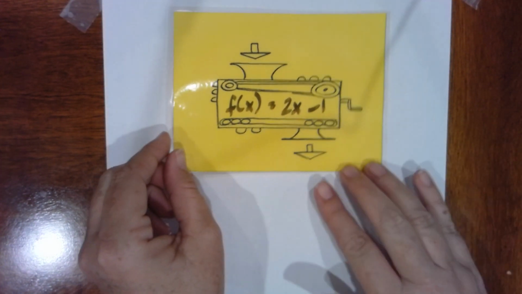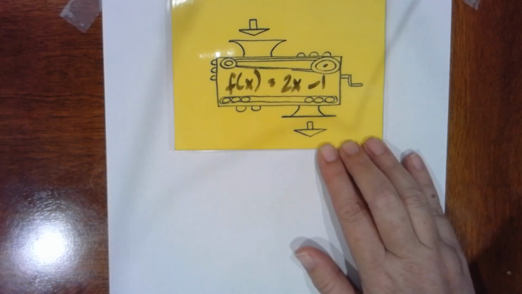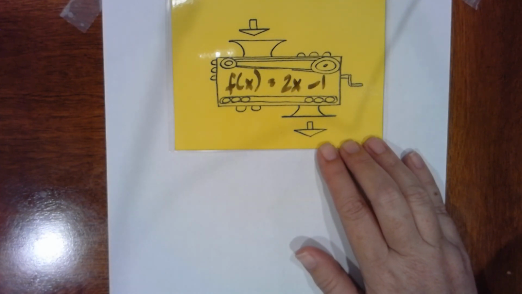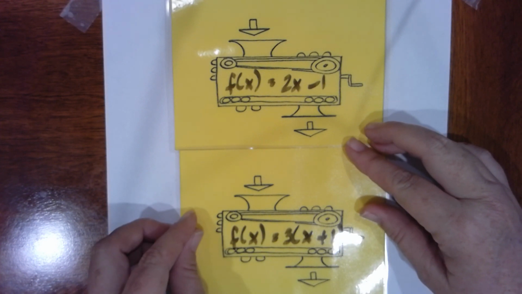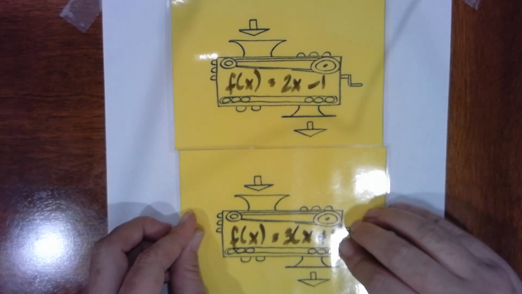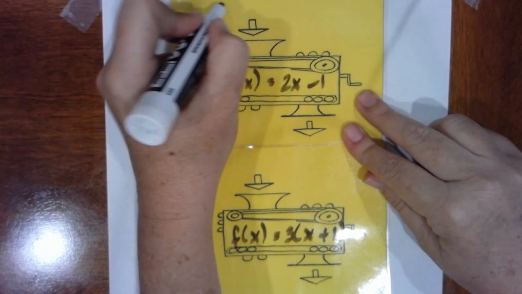Now we're going to talk about stacking function machines. Let's assume we have the first function, which is f of x equals 2x minus 1, and we have another function, which is f of x equals 3x plus 1. Let's assume that my initial input is negative 2.